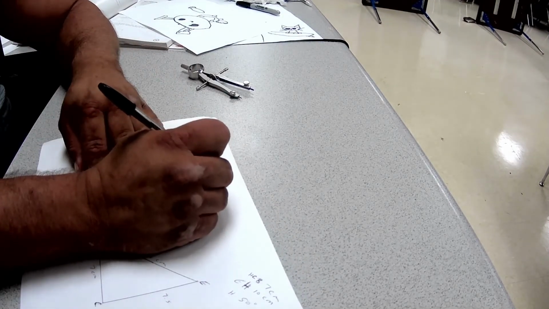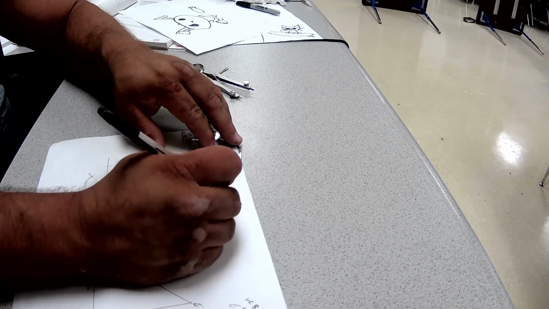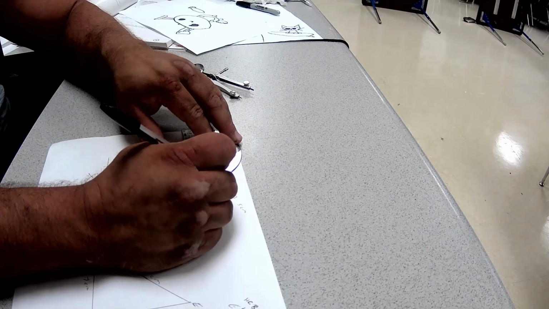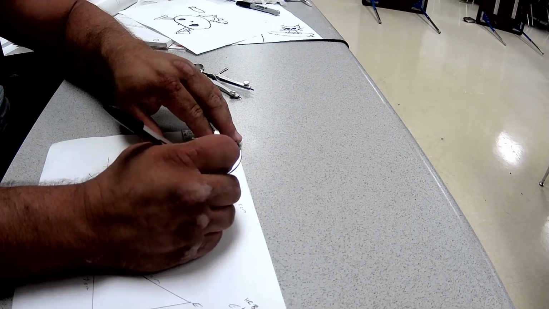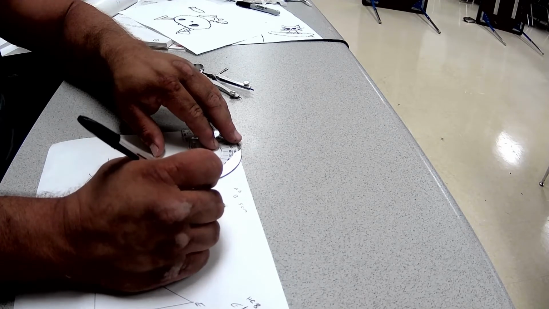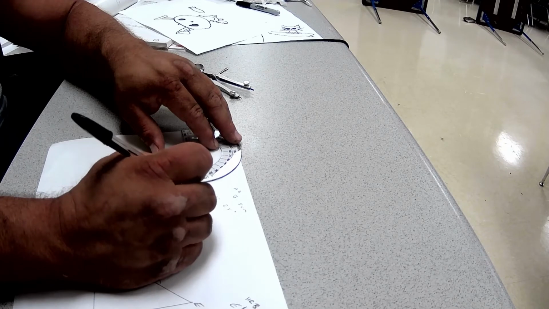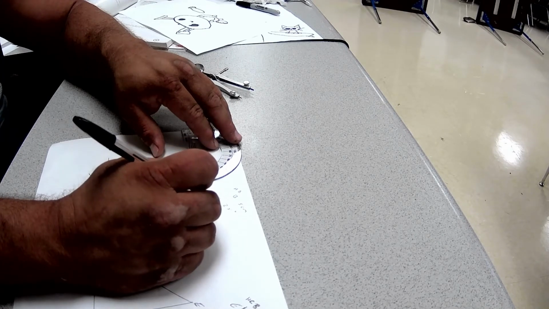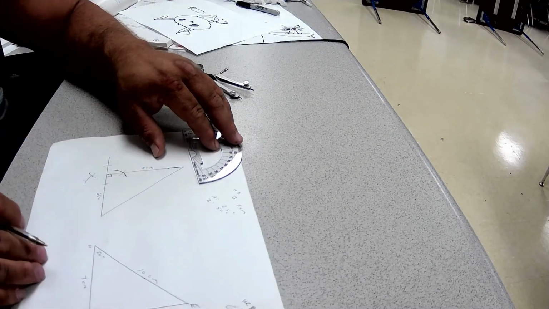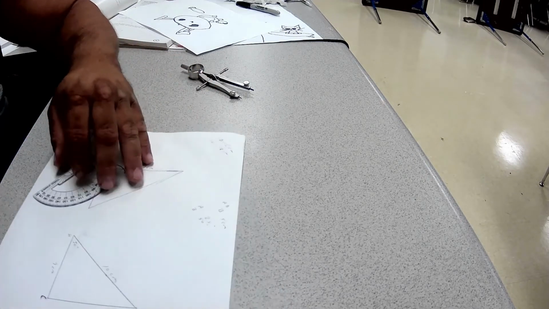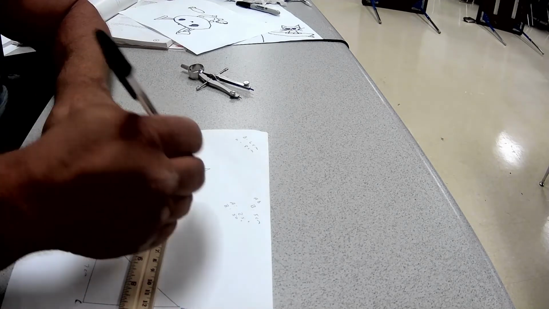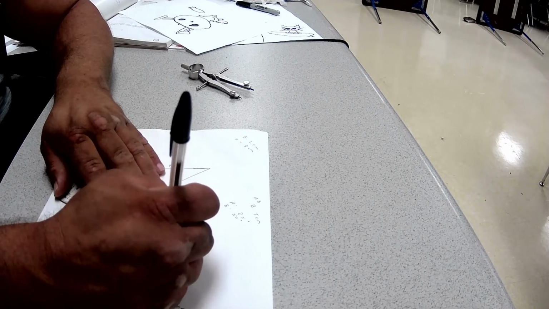if I have a base of 5 centimeters, and we're going to label that AB. So base of AB, if I have angle A is 25 degrees and angle B is 50 degrees. Okay, so angle A is 25 and angle B is 50 degrees. First thing I do, I'm going to make my base 5 centimeters. All right, so exactly what I want.